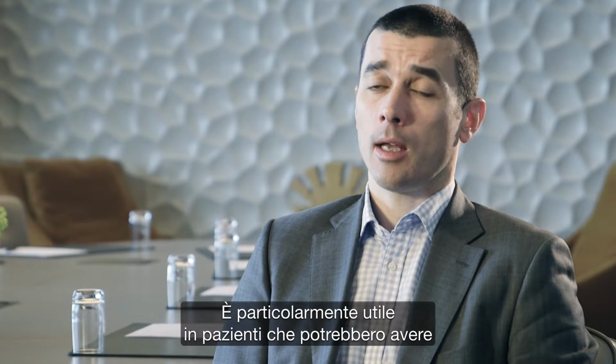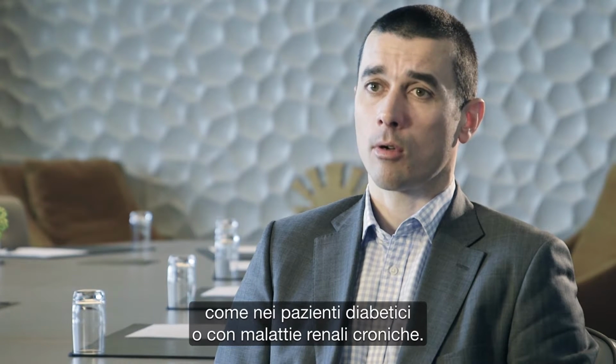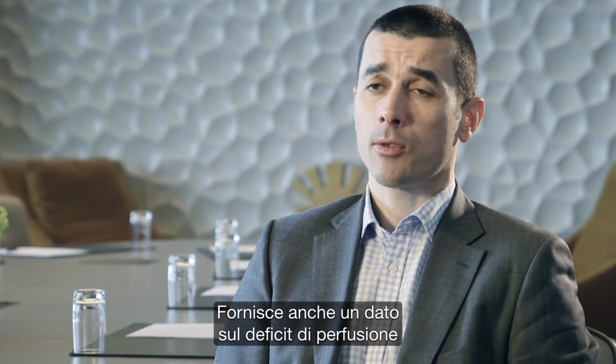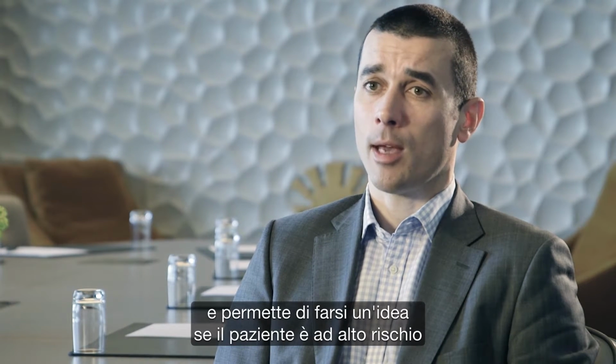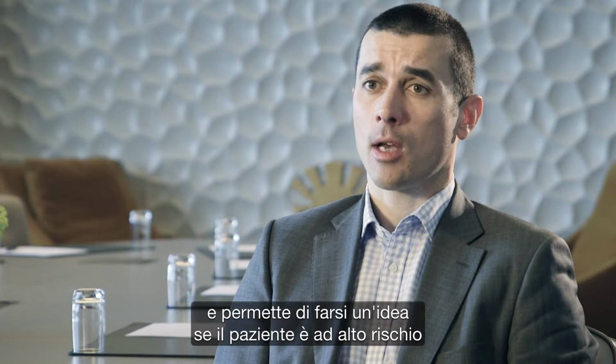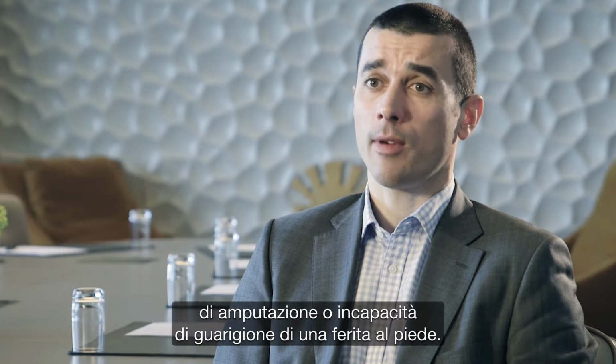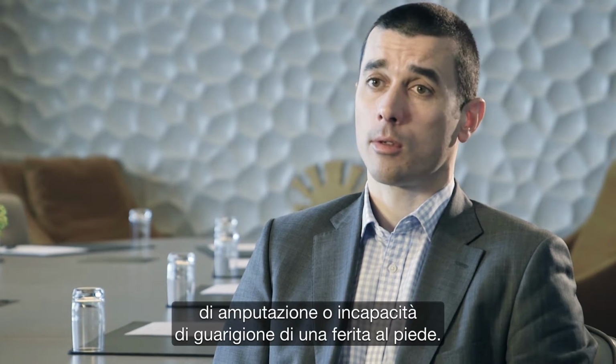I think toe pressure is a very useful tool in the armamentarium to diagnose or exclude PAD. And it's especially helpful in patients who may have a spuriously high ABI due to arterial calcification at the ankle level, such as in patients with diabetes or chronic kidney disease. It also gives you an indication of the perfusion deficit and perhaps some information about whether the patient is at high risk of either amputation or failure to heal of a wound on a foot.